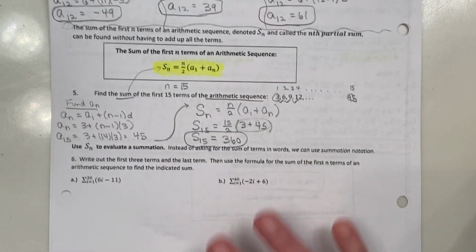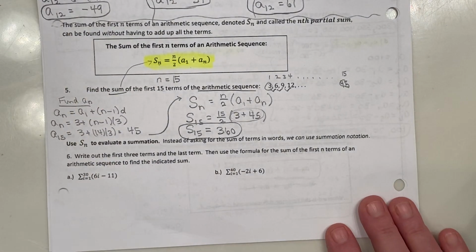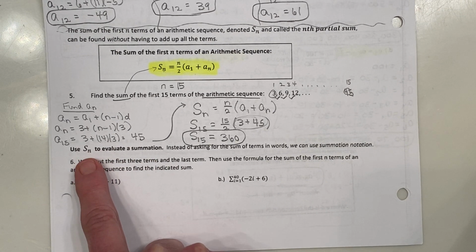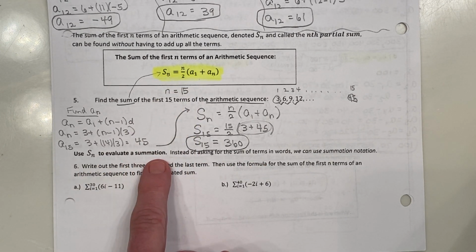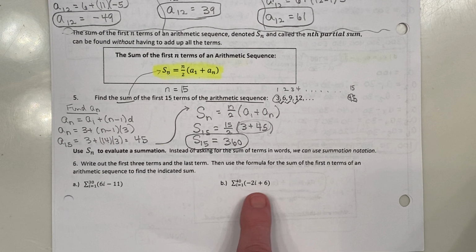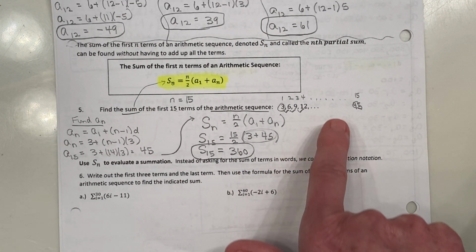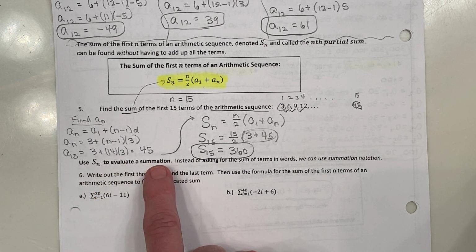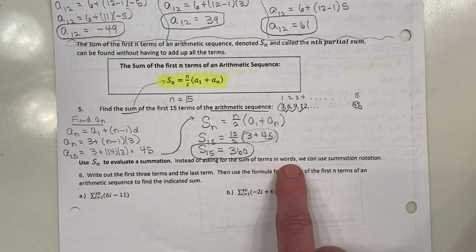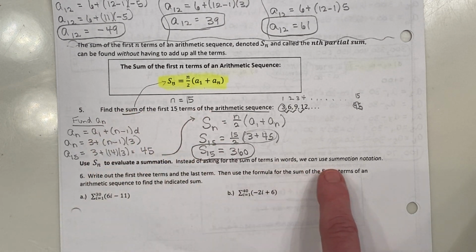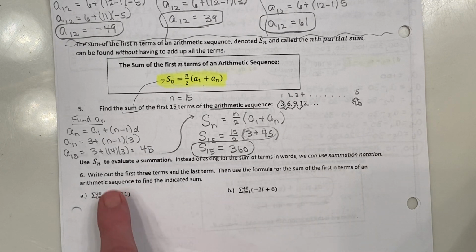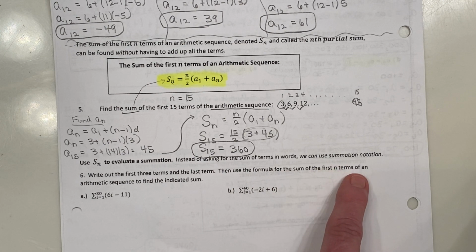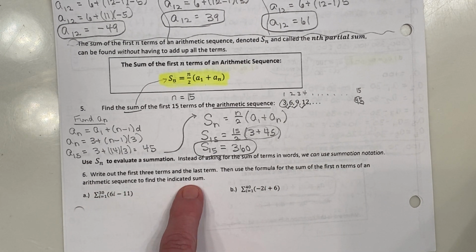Okay, and our final 2 examples here. I think things change because I see the sigma notation, so let's see what they want us to do. Use this same formula, S subscript n, to evaluate a summation. Well, summation is just a different way to say you're adding the terms of this sequence, which is what we're doing here. Instead of asking for the sum of terms in words, like these words right here, we can use summation notation. Write out the first 3 terms and the last term, then use the formula for the sum of the first n terms of an arithmetic sequence to find the indicated sum.